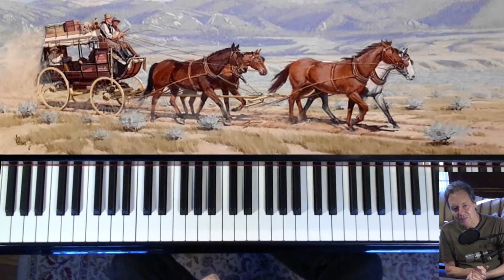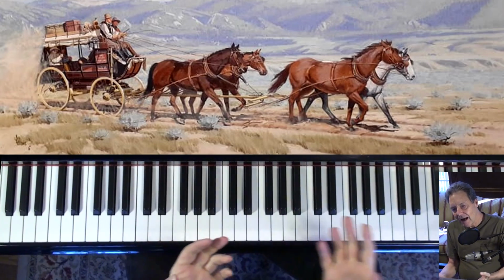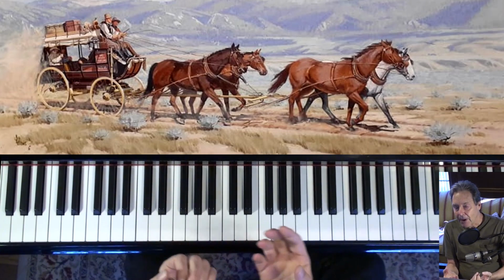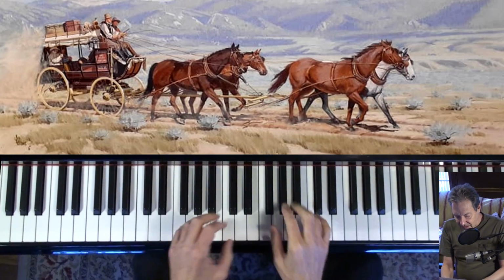And that also reminds me, too, that so many of the great early Beatles songs, the harmony is kind of taken from the Great American Songbook, but with the element of the blues thrown in there. Anyway, let's get to the bridge.